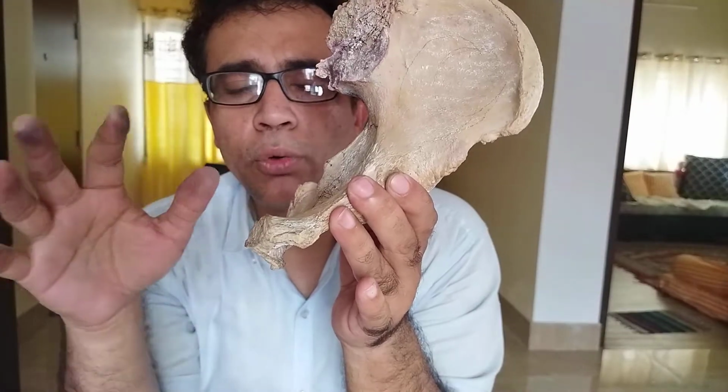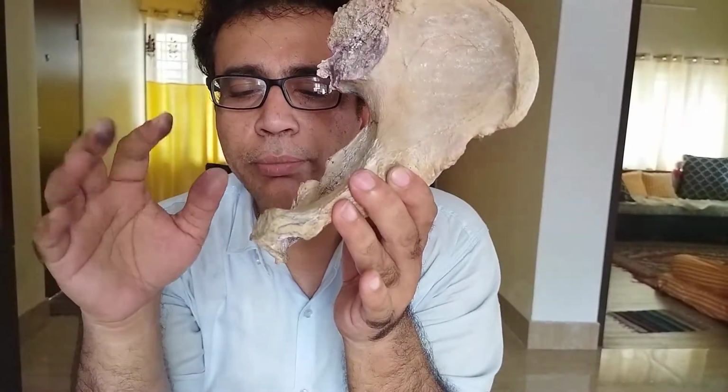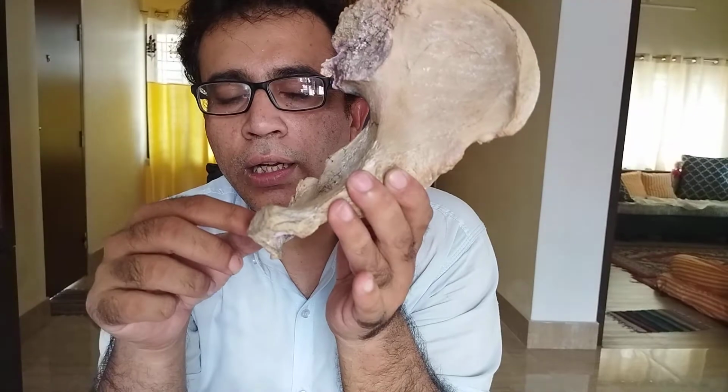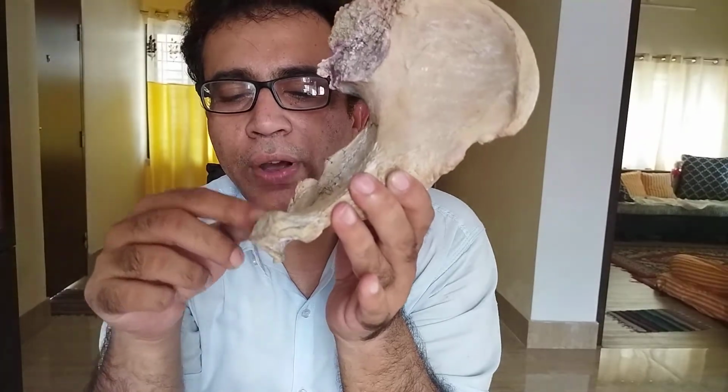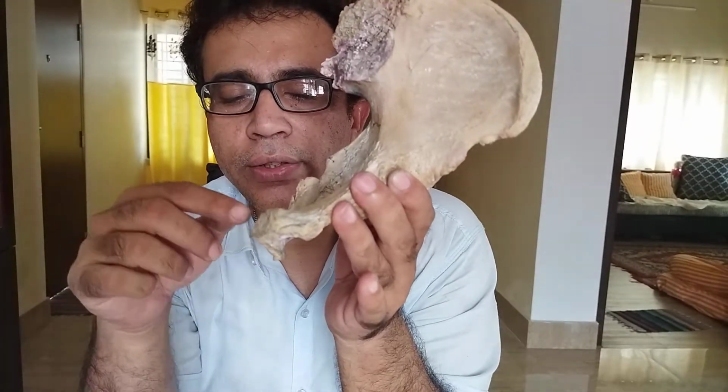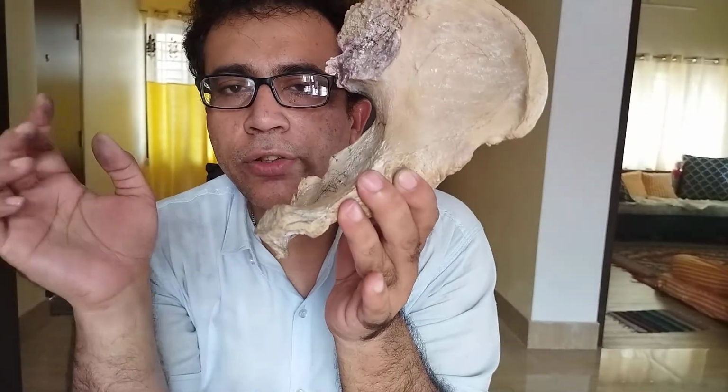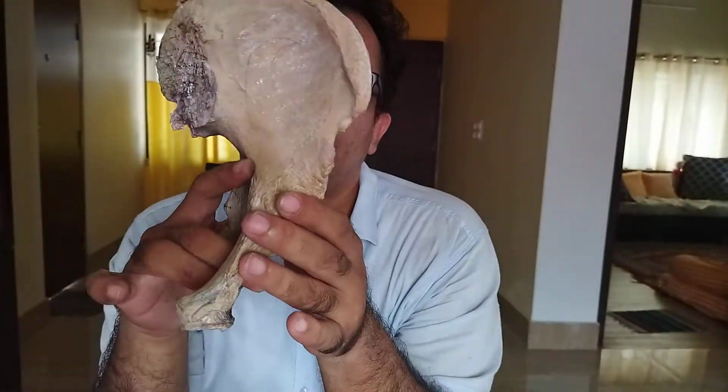Now the remaining bone is cartilaginous at birth. The ischiopubic ramus is ossified from cartilage around the age of 7 to 8 years.